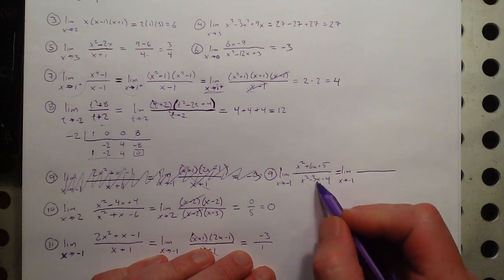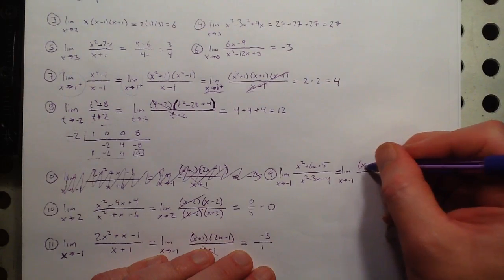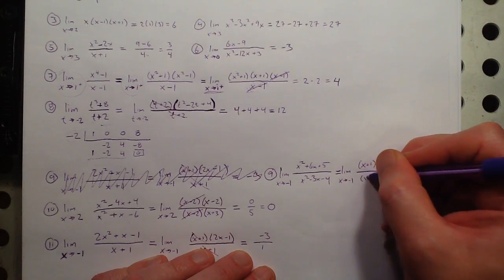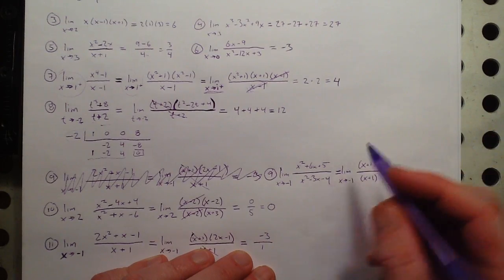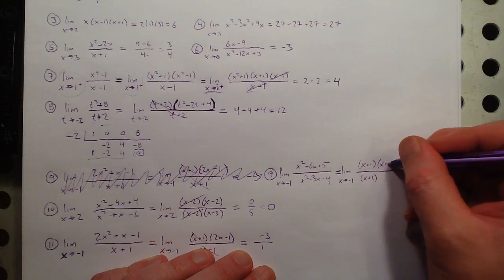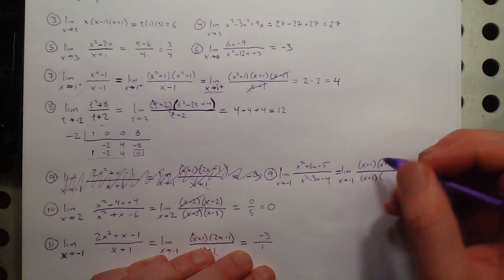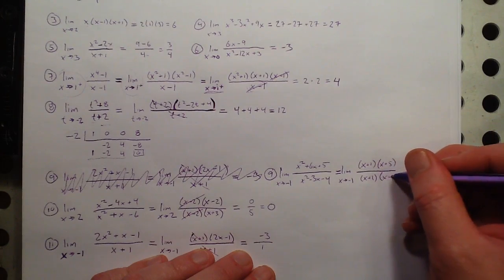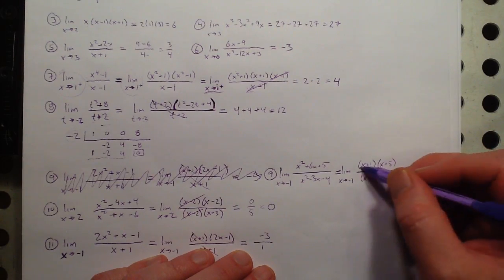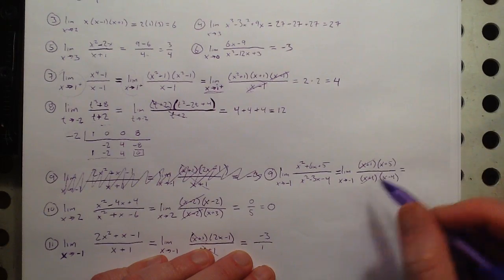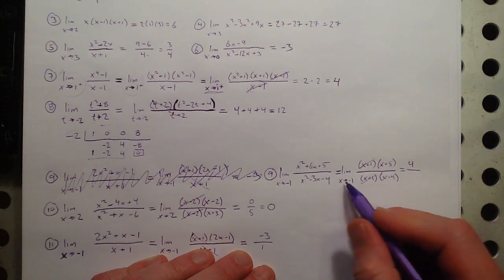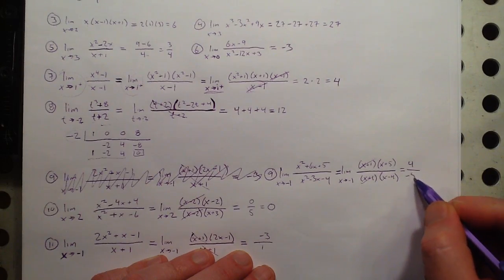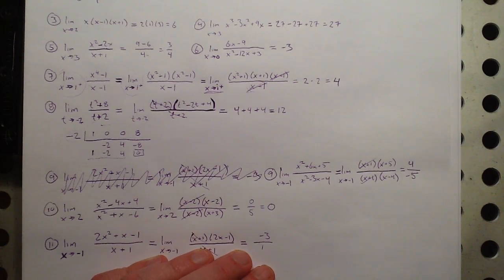Since I know that -1 makes both of these equal to 0, that means that x plus 1 must be a factor of that. And then the other factors are super easy to find from there. So that must be x minus 4. Those cancel. I plug in my -1, I get 4 over -5, or -4/5.